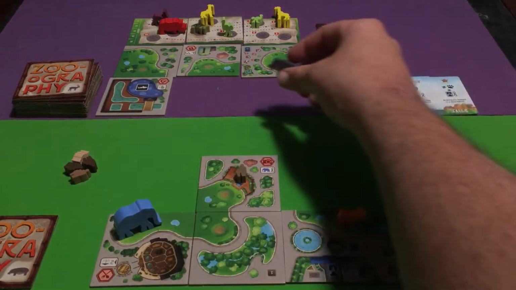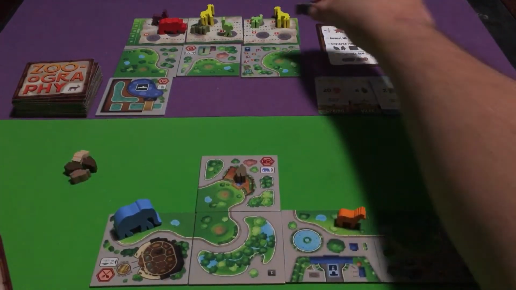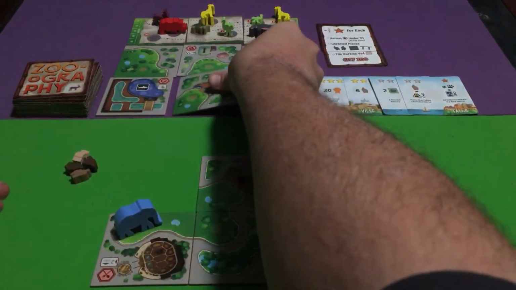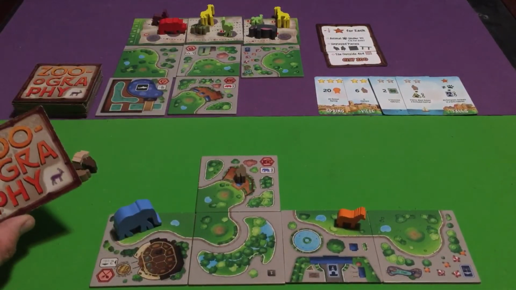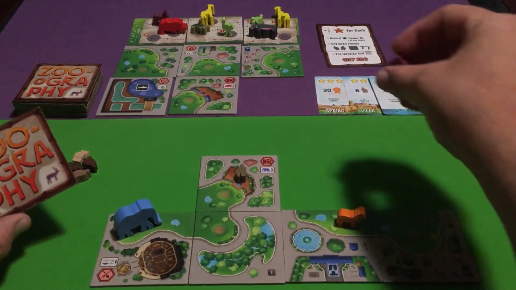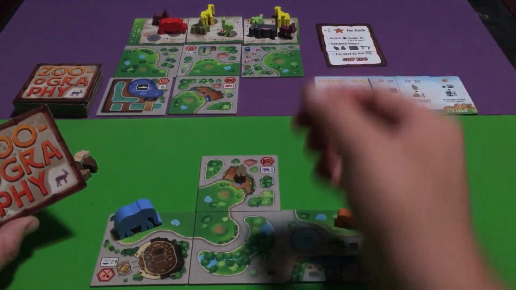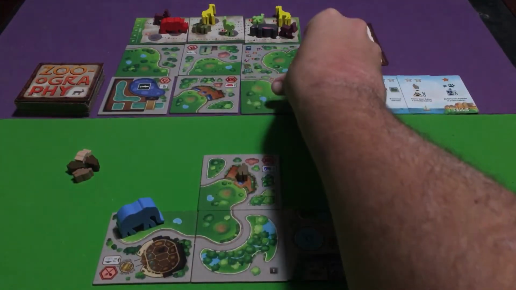So yes, now I've got the hippo here. So the hippo is going to go on number 8. And then this one can go here. And then one more tile, the gazelle is drawn. And so the gazelle is going to go on number 9. And that nearly filled up the entire area over there. There was only number 10 left.